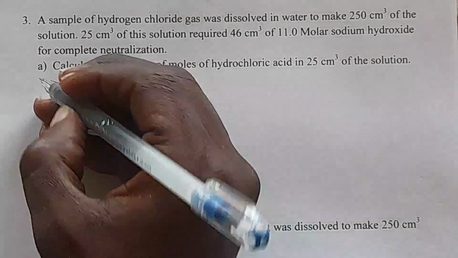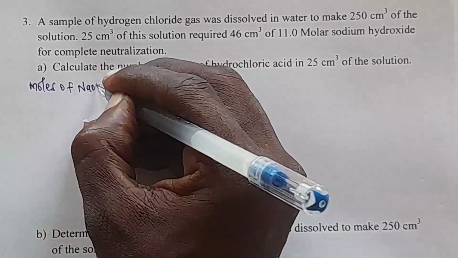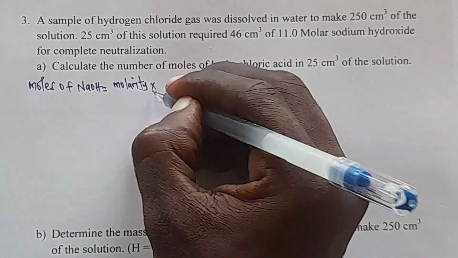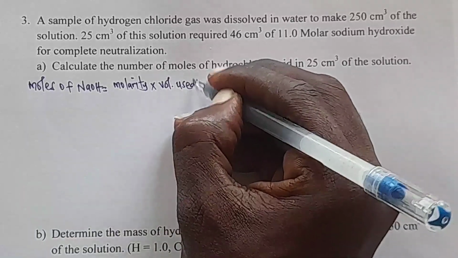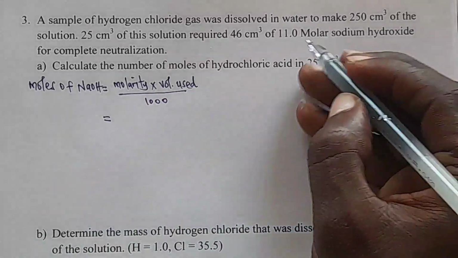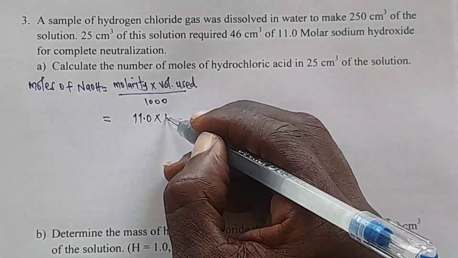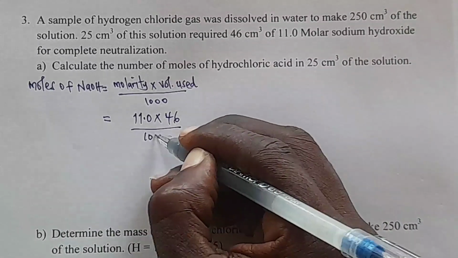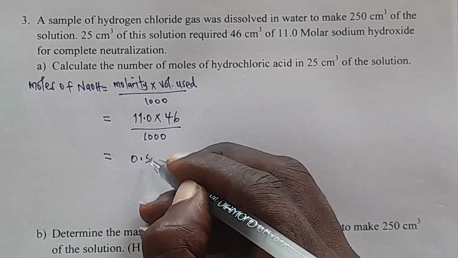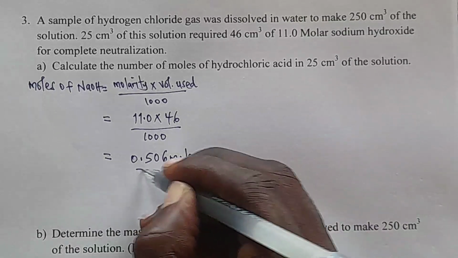So number of moles of sodium hydroxide is obtained by the formula molarity times volume used over 1000. So in our case, the molarity of sodium hydroxide is 11.0 multiplied by volume used, that's 46, and divided by 1000, which is in the formula. So here we are going to get 0.506 moles of sodium hydroxide.